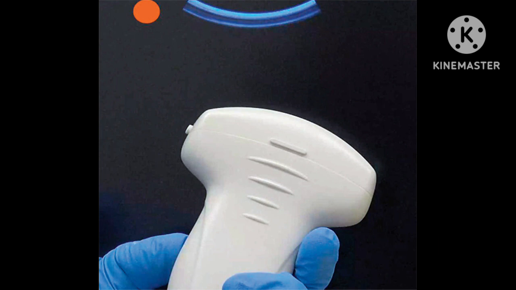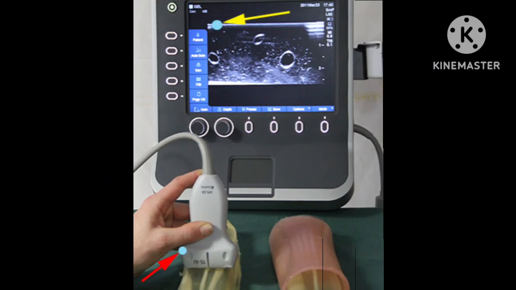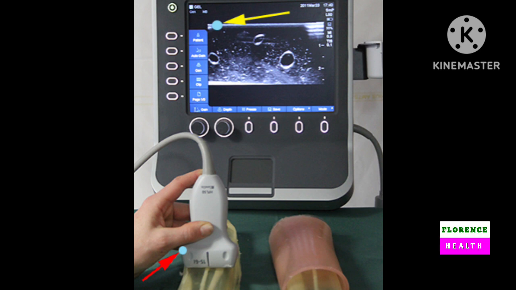Again, there should be a probe indicator on the screen at the top right of the screen, which is visible on this slide also. See the probe in transverse section, and there is a probe indicator on the screen at the top right of the screen.